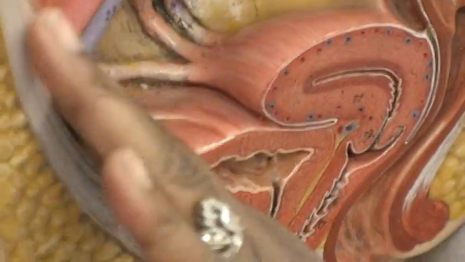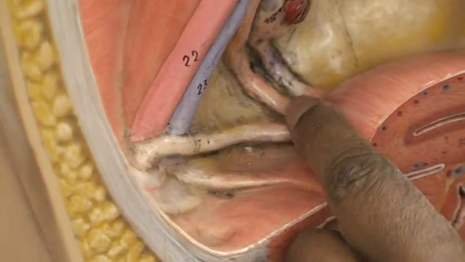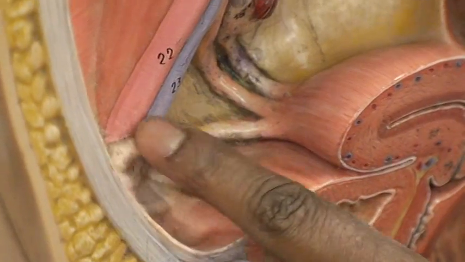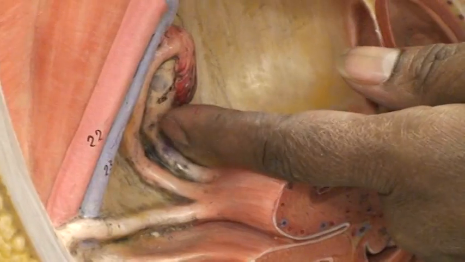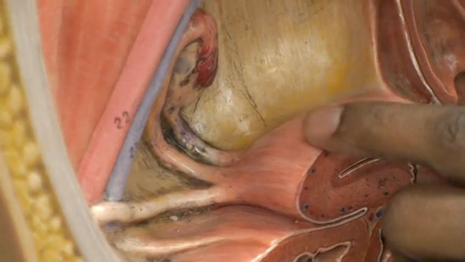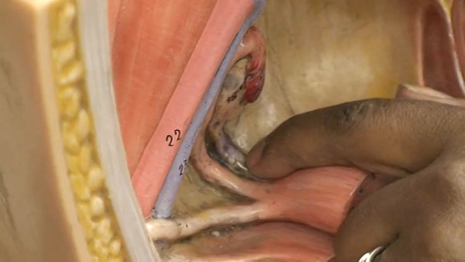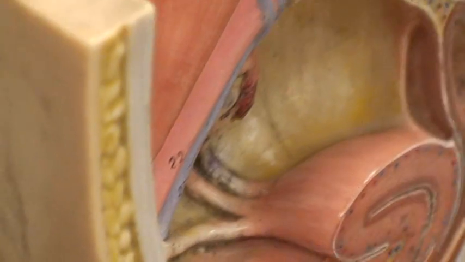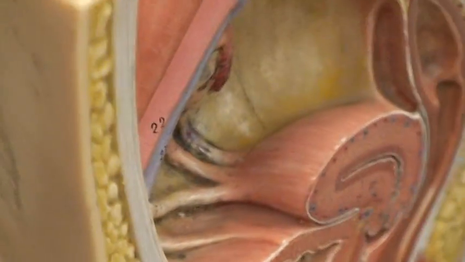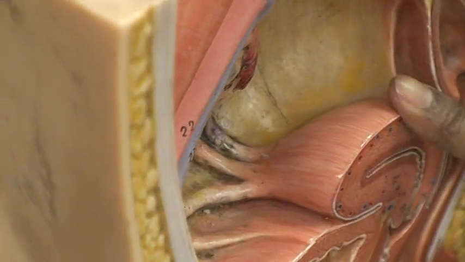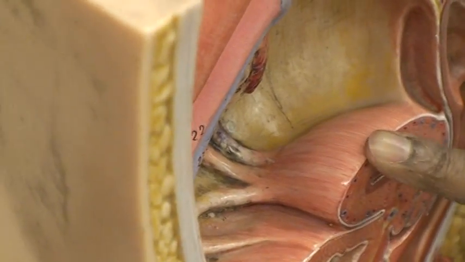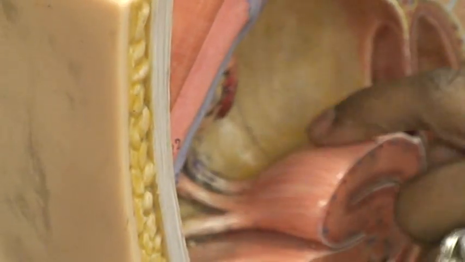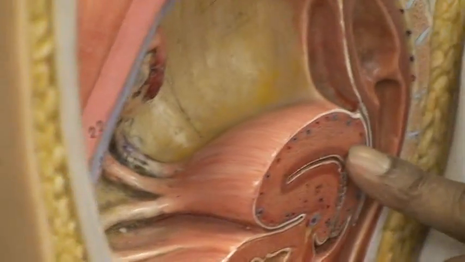The uterus is held to the body wall by this ligament, which we call the round ligament. And that's the ovary there. And it's also held onto the uterus by a ligament. The ovary is held onto the uterus by the ovarian ligament. So there's a ligament that holds the ovary to the uterus, that's the ovarian ligament.